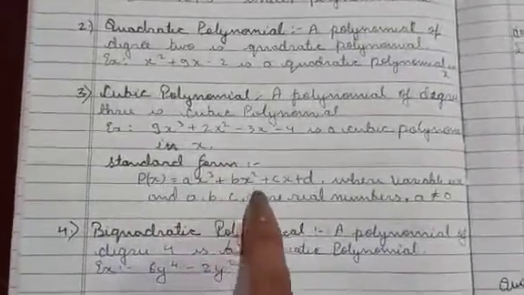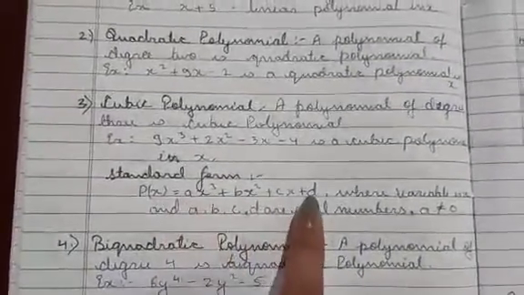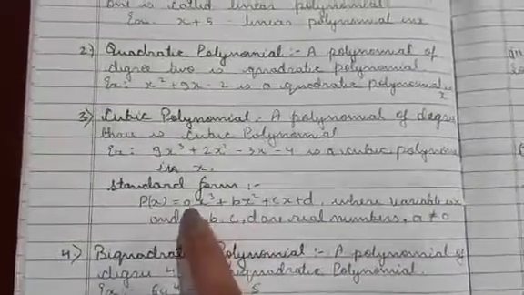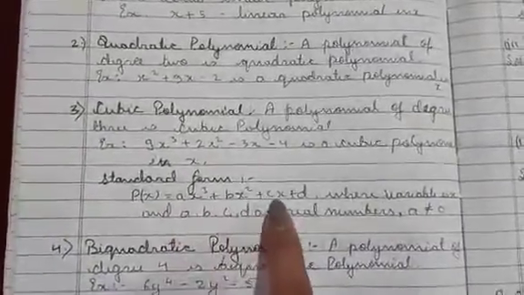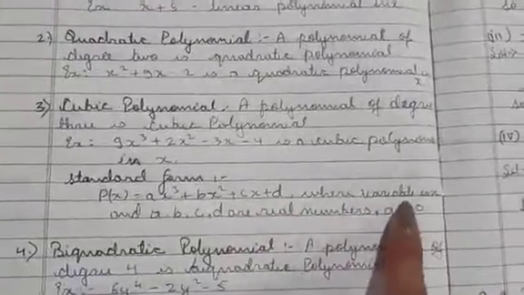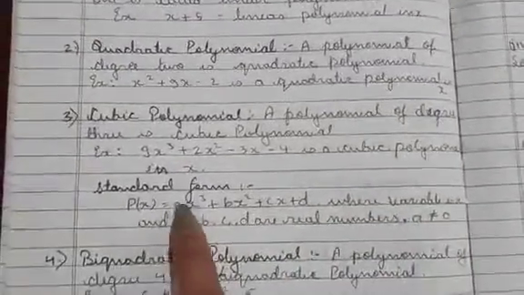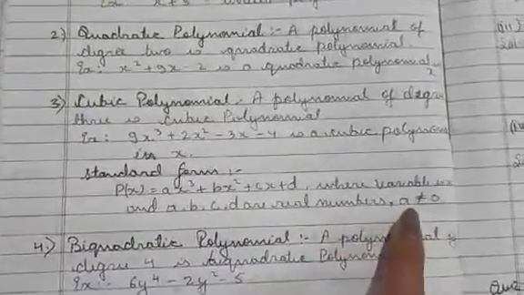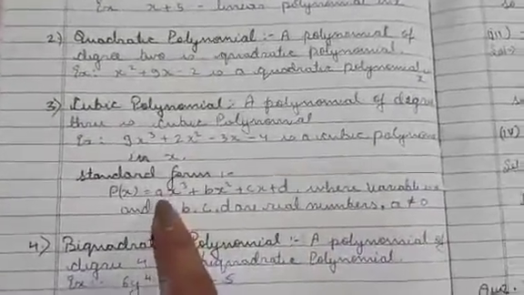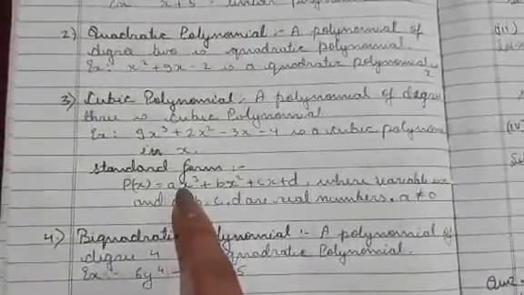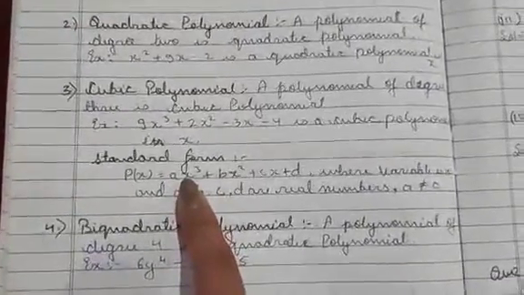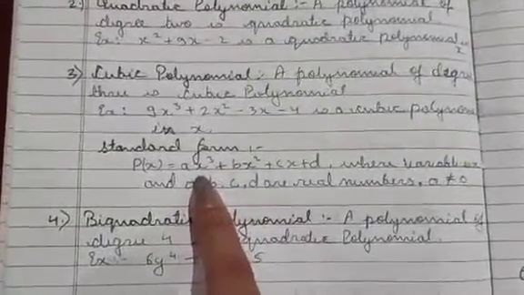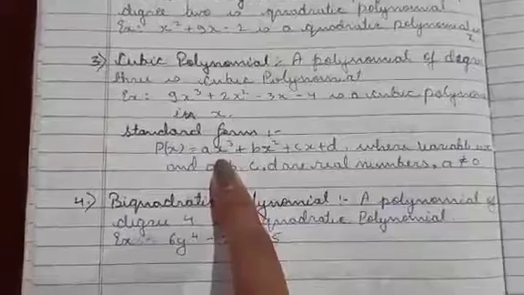And standard form of cubic polynomial is, if we have a polynomial in variable x, its standard form will be given by ax cube plus bx square plus cx plus d, where variable is x and a, b, c, d are real numbers, means some constant numbers, and a must not be equal to 0, because if a is equal to 0, then this term will be 0. Okay, and for cubic polynomial we must have power of the variable 3.